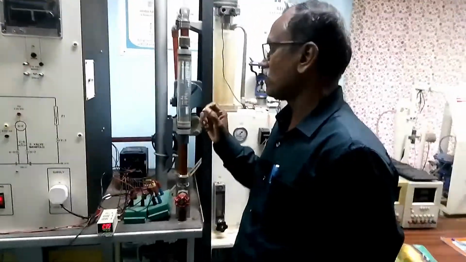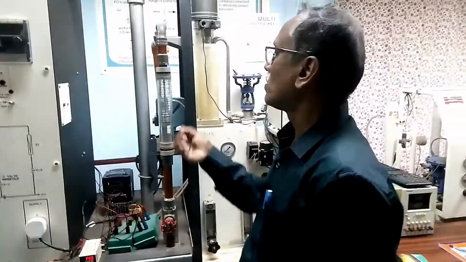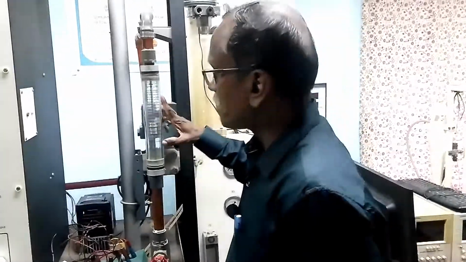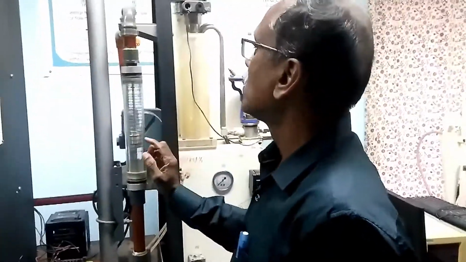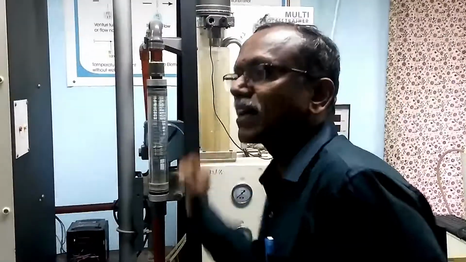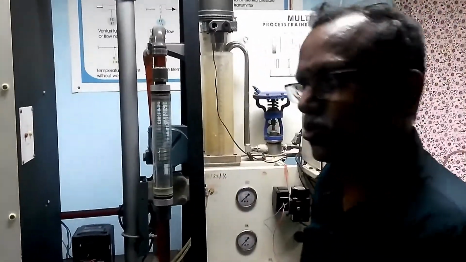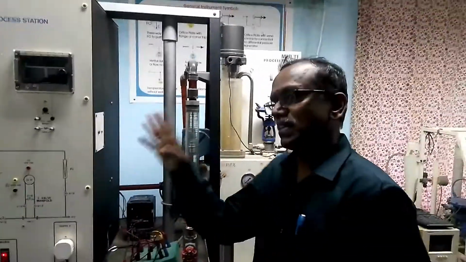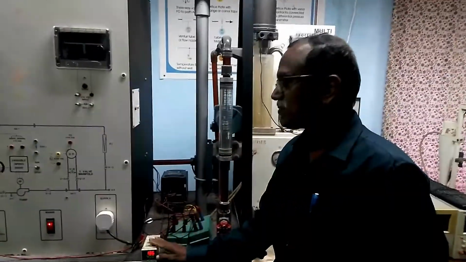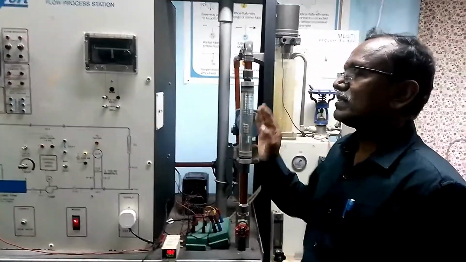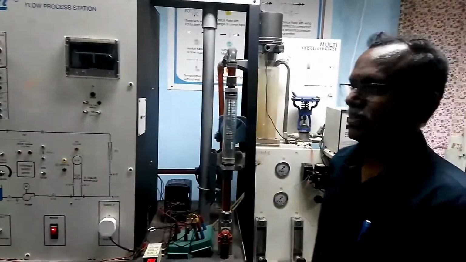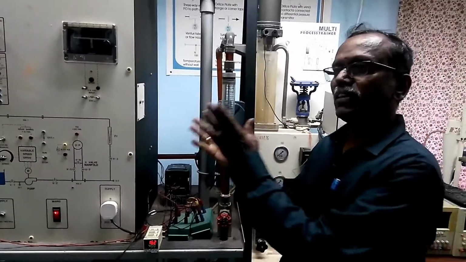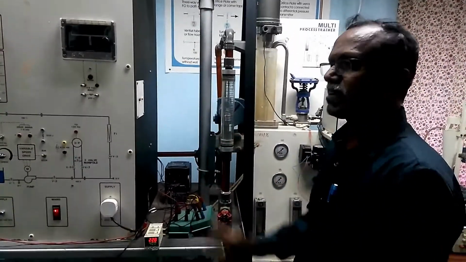If you increase the controller gain any further, there won't be any increase in the span of this oscillation, but it goes there and stays for some time, then comes down. That means it is a limit cycle. It should not be a limit cycle, it should be sustained oscillation. We have to find the gain of the controller for sustained oscillation. That gain is called Kmax. You have to find the Kmax to find the Ziegler-Nichols tuning parameters. That we are going to do.